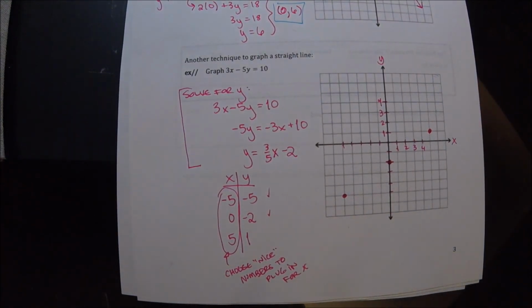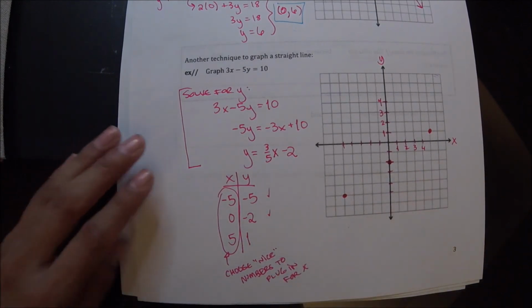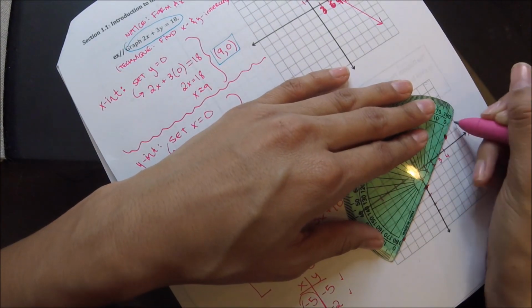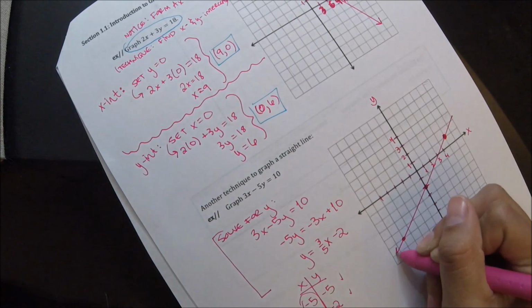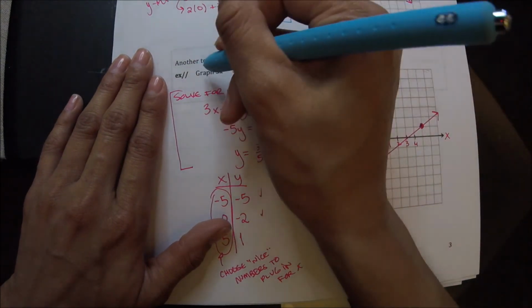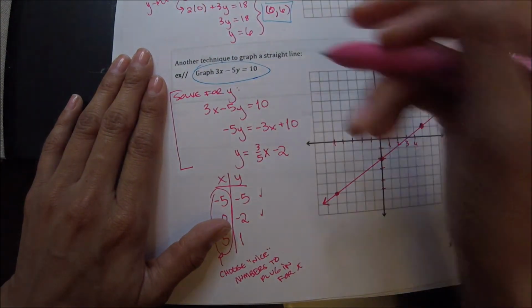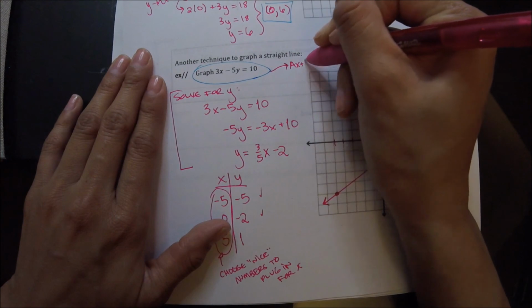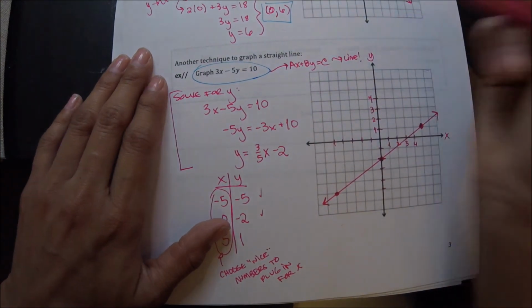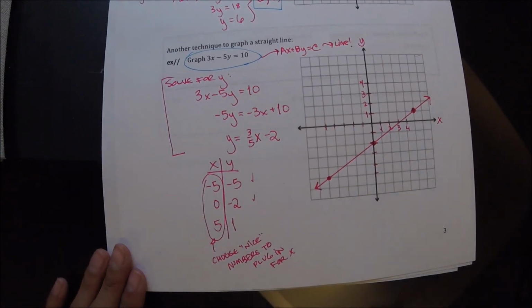Alright, so I can tell that this is probably correct because if I connect these three, it will form a nice perfect line. Let's go ahead and do that. It created a nice line, which it should, because again, we are in that same form, AX plus BY equals C, so that should give us a line again. All right, and it did give us a line.